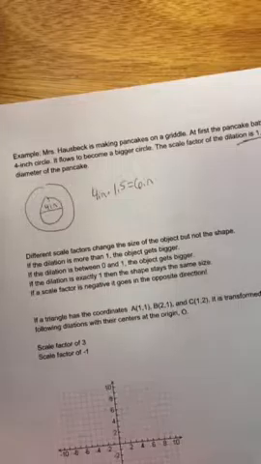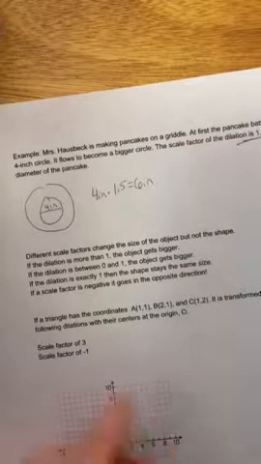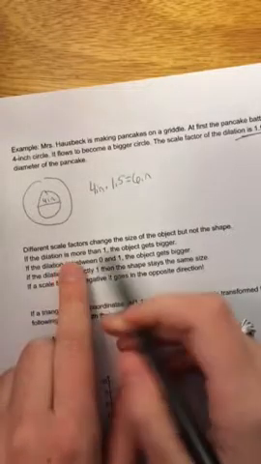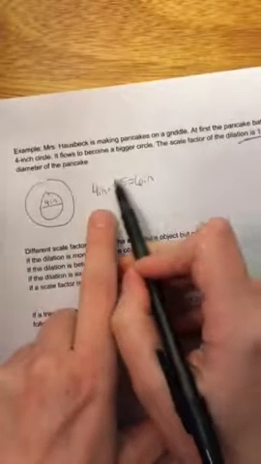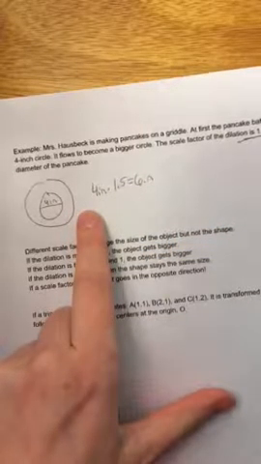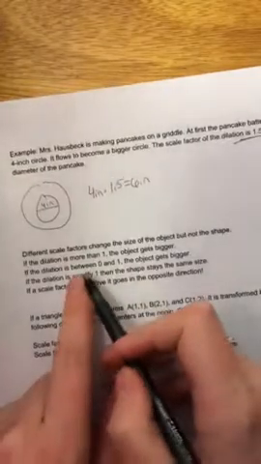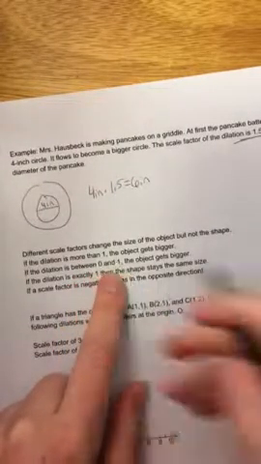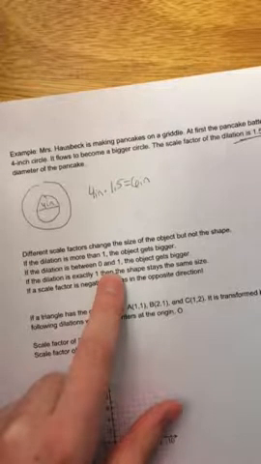Now, different scale factors change the size of the object, but not the shape, and we've already talked about that. If the dilation is more than 1, the object gets bigger, right? And our scale factor here was more than 1. Excuse me. So my object went from 4 inches to 6 inches. If the dilation is between 0 and 1, or some sort of fraction that is less than 1, the object gets smaller.